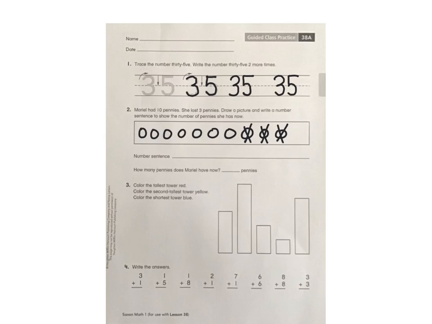So we have to write our number sentence. How many pennies did she start with? Think. Right, she started with 10, so I'm going to write 10. Now, what kind of symbol do I need to write in a some went away story? Did you say the subtraction symbol? Good job. And then how many went away? Yes, 3.